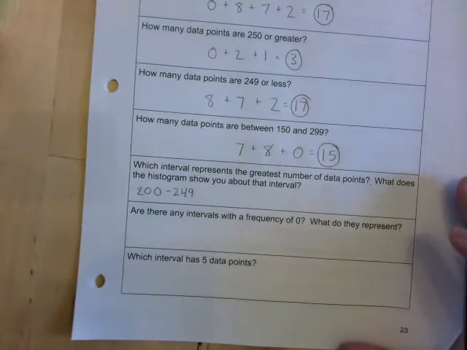Okay. What does the histogram show you about that interval?